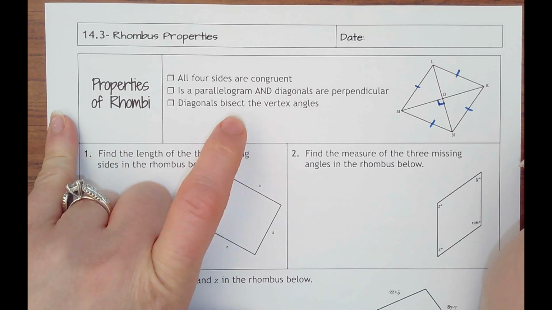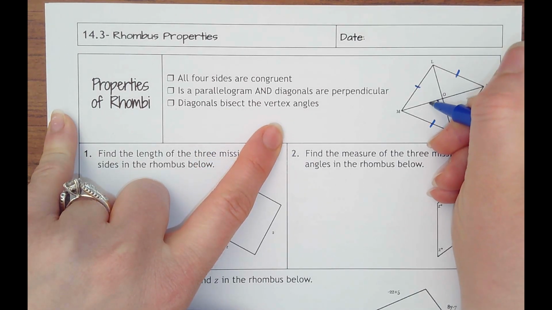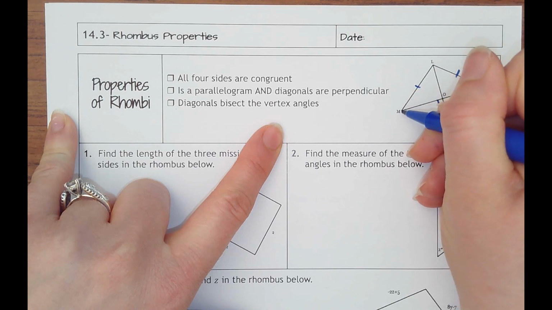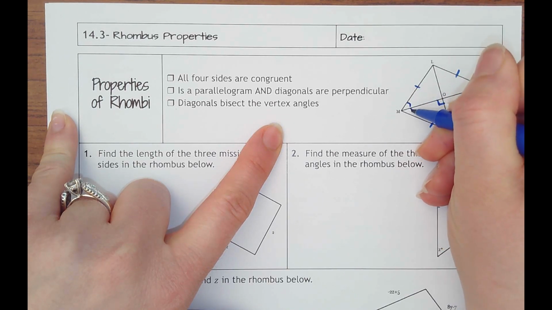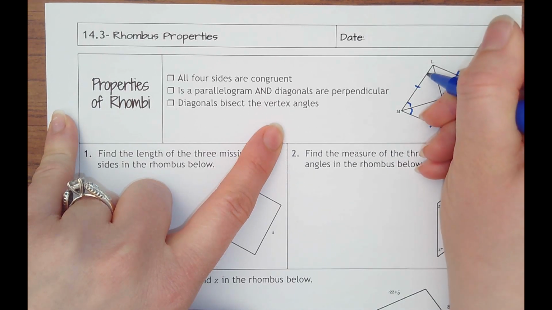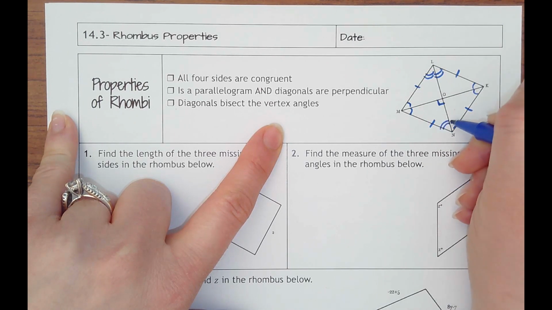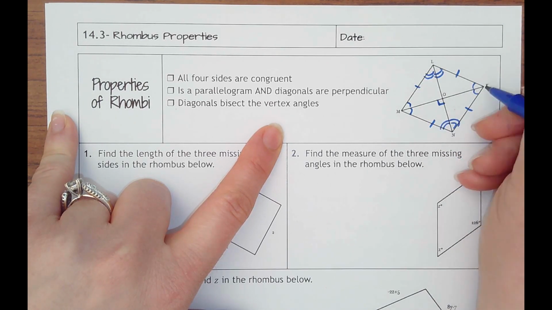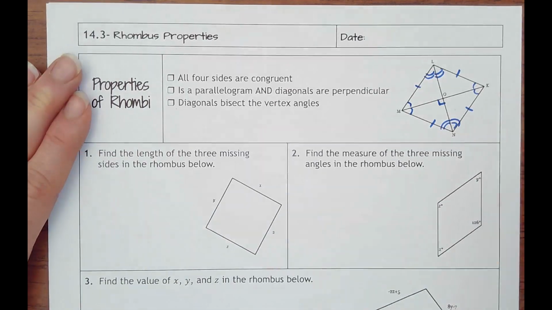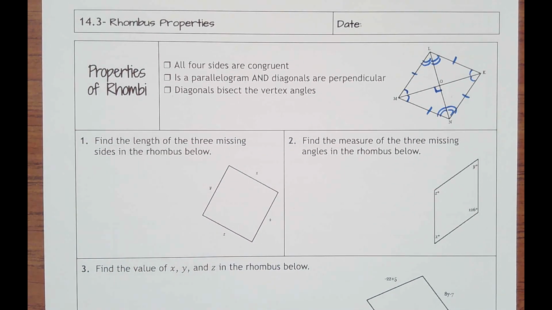Also, you need to know that the diagonals bisect the vertex angles. So this diagonal here would bisect this whole angle at M, saying here and here would be equal. I also know here and here would be equal. I know at L, this would equal this, and this would equal this. Okay, so it's cutting all these corners into two equal angles. So let's try some problems with those properties.